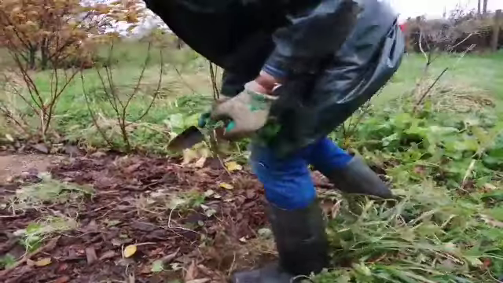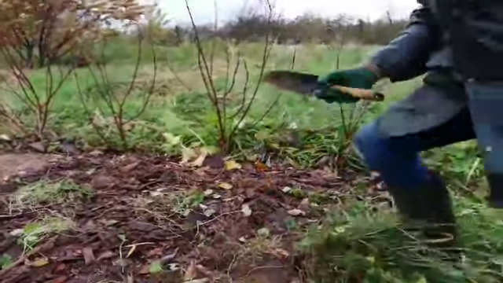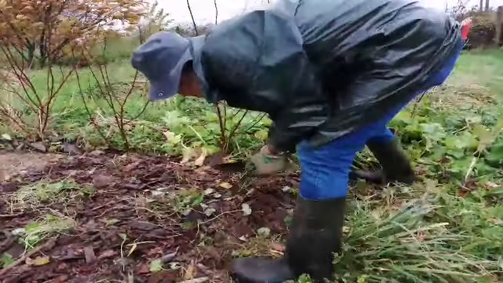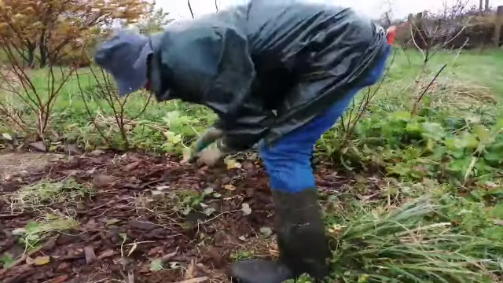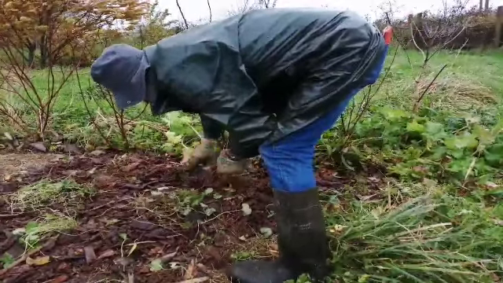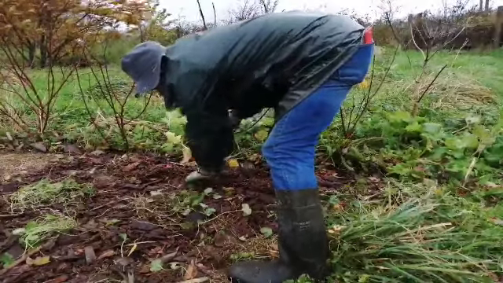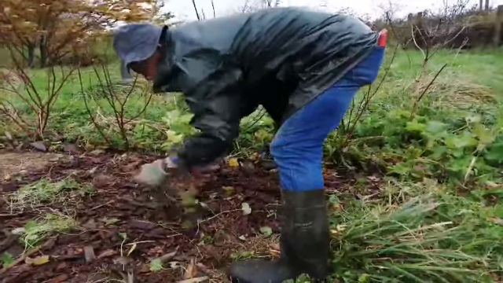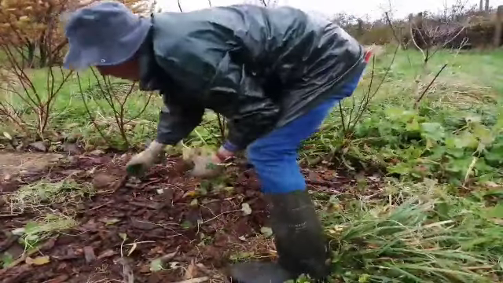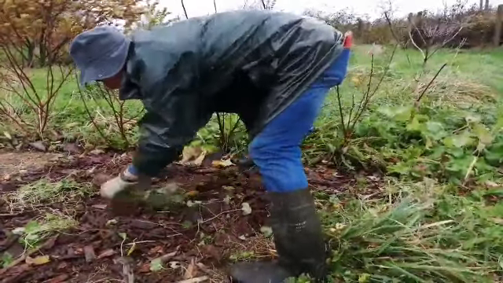I'll plant them in. Backbreaking. I've forgotten how it would be. But you're only doing this once, that's the joy of it.